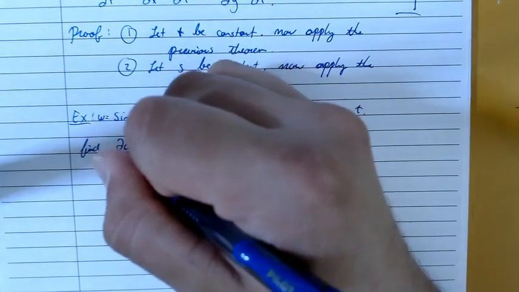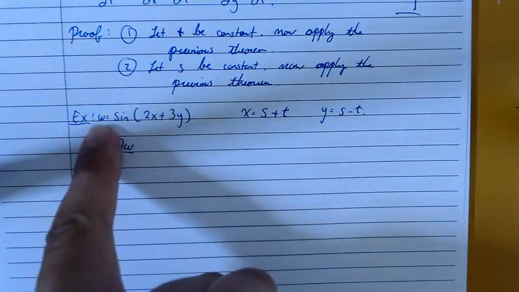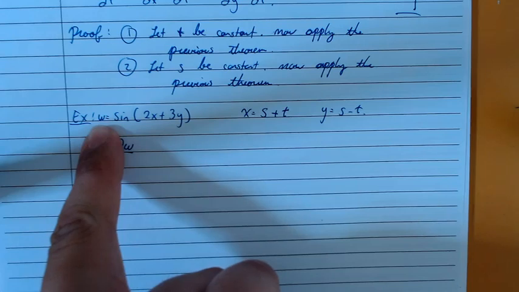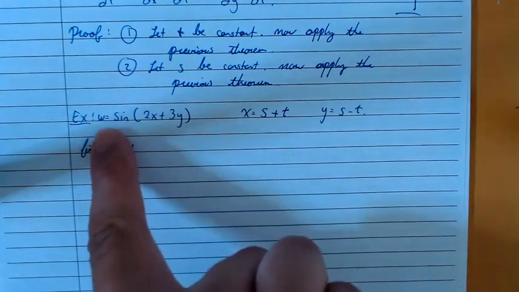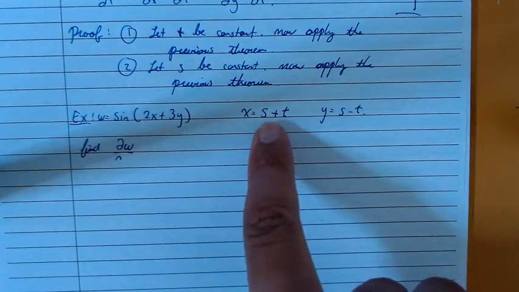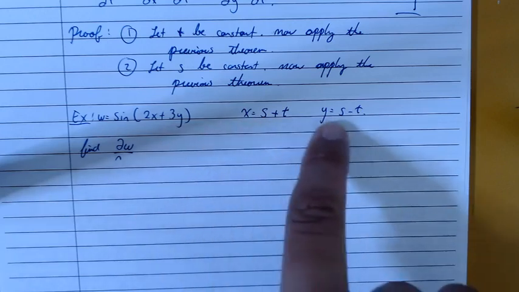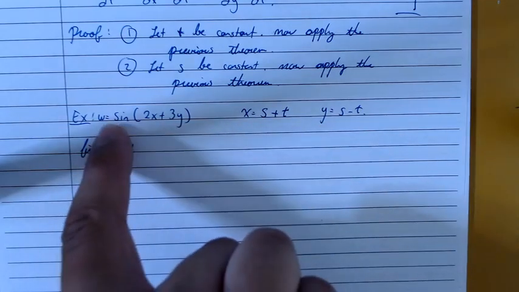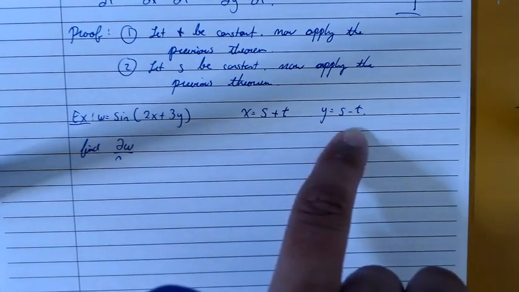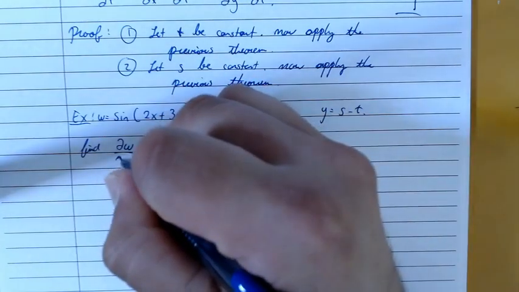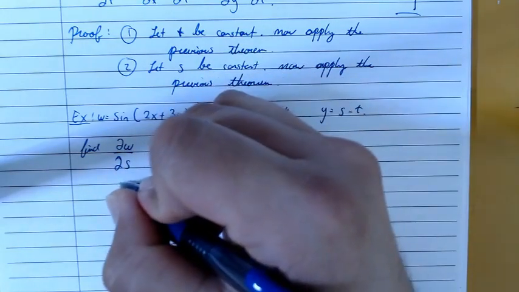I'm sure at this point there's a few other names you might like to call some of these things, but we're going to call it w. And then we note that after we denote these as functions of s and t, that means that w, even though it looks like it says x and y, really is a function of s and t. So I can take partials of w with respect to s, and I can find a partial with respect to t as well.